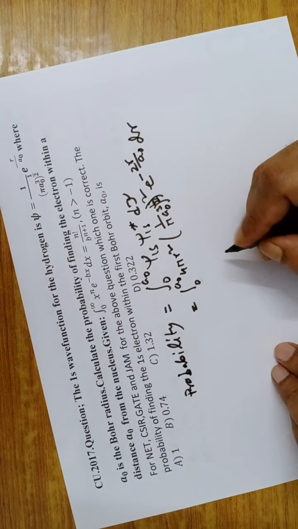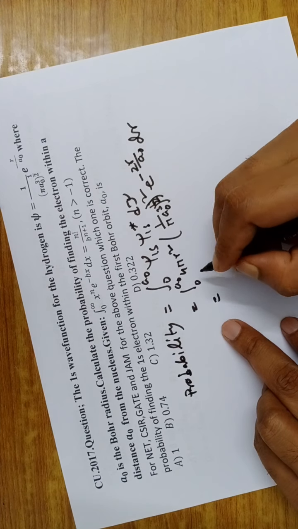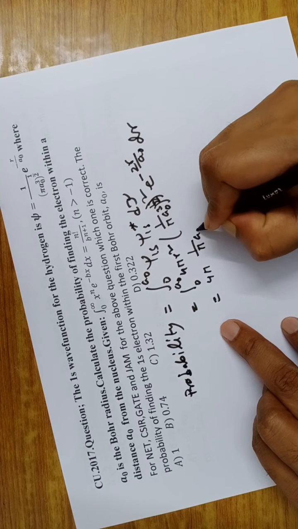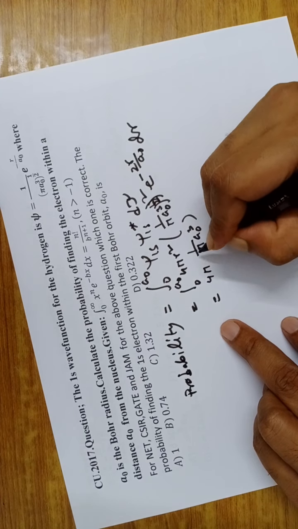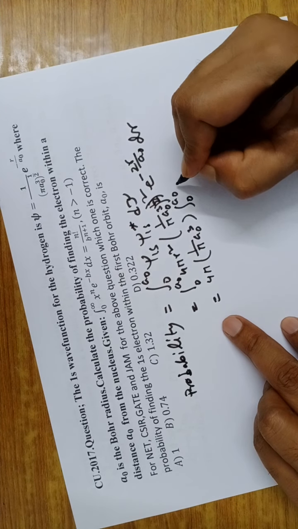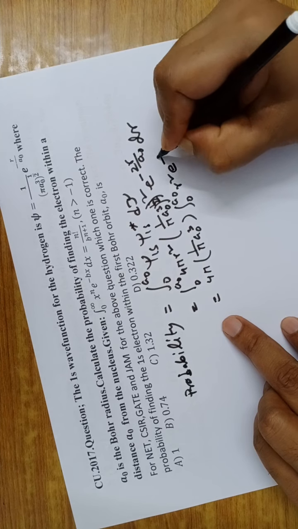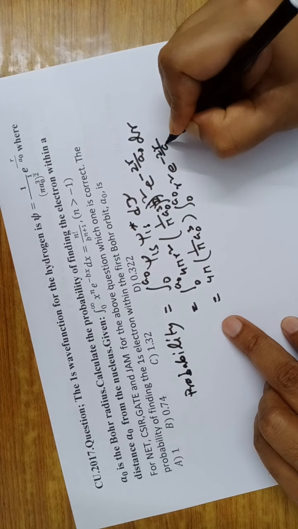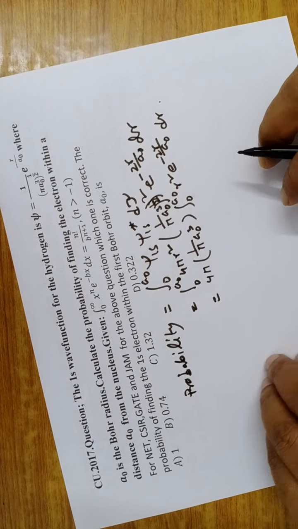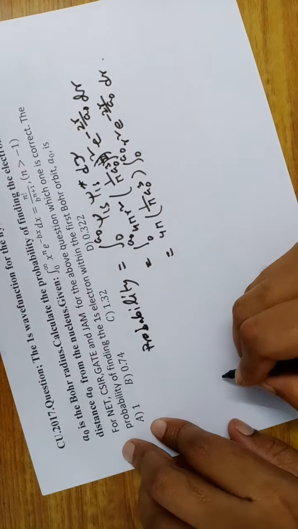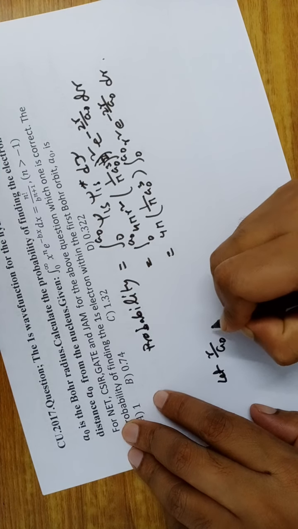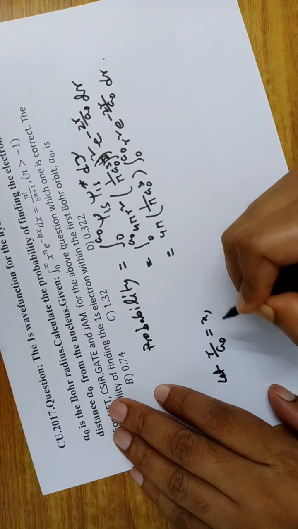Okay, this is equal to 4 pi into 1 by pi a0 cubed, integral from 0 to a0 of r squared e to the power minus 2r by a0 dr. Let r by a0 equal to x.